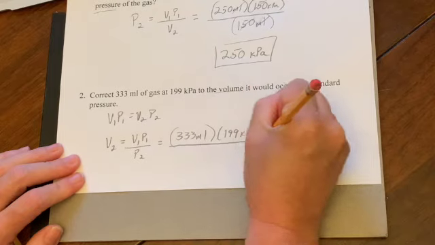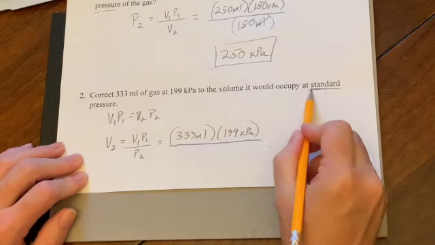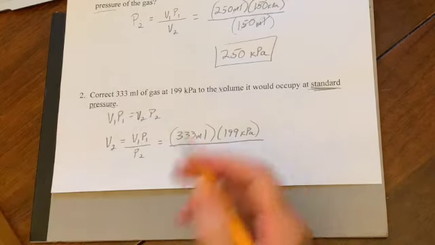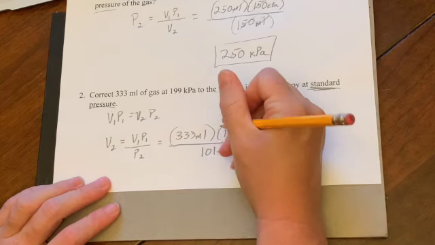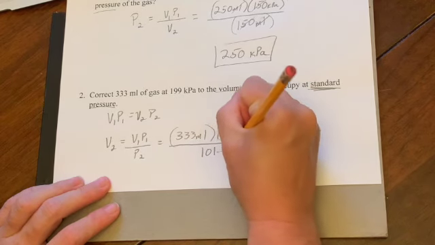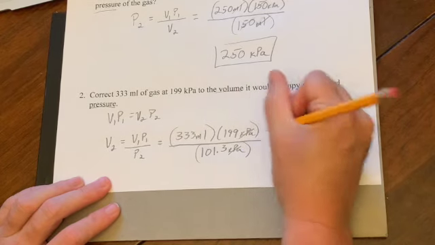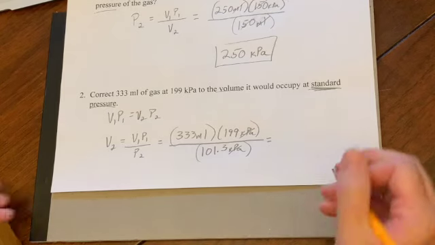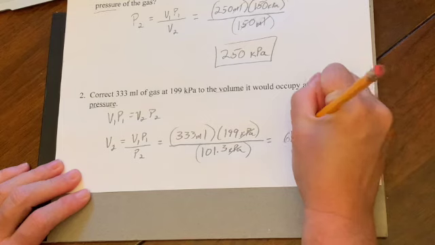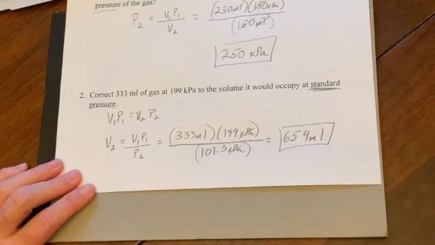And my final pressure is the volume it would occupy at standard pressure. Standard pressure, remember in kilopascals from the last unit, is 101.3 kilopascals. Your kilopascals are going to divide out. You'll be left with milliliters, which is a volume unit, and that's what we want. You're going to punch that in your calculator, and you get about 654 milliliters. Great.